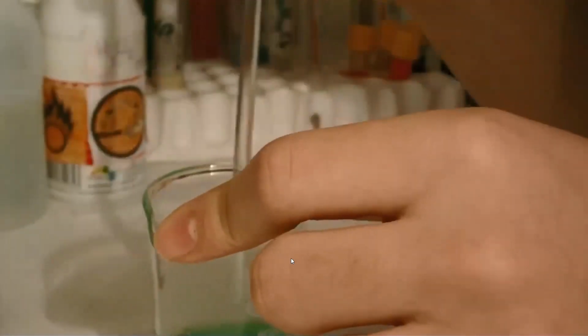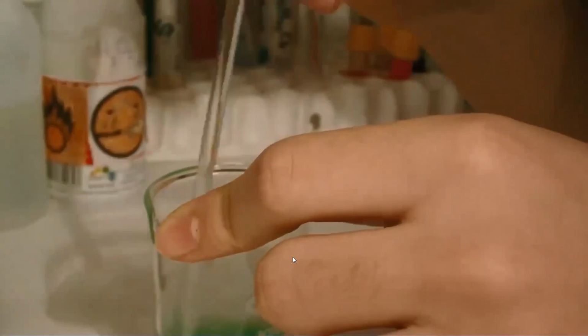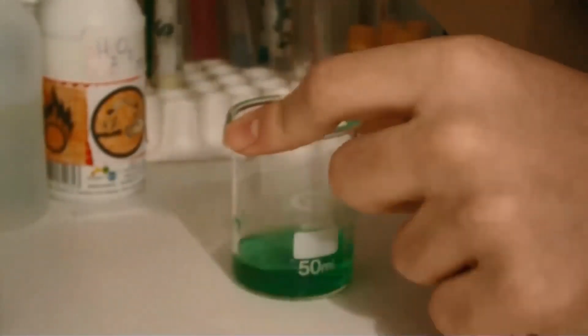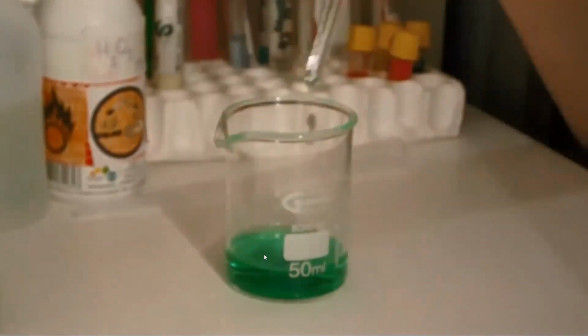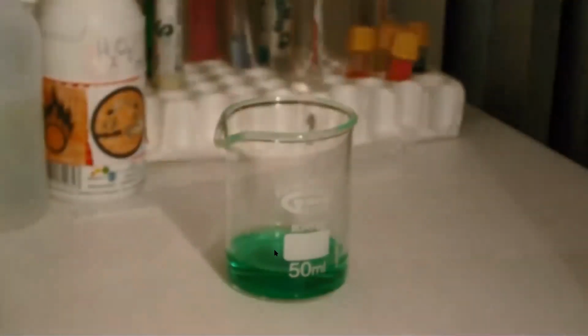Yeah, it turns to green color. I don't know whether you can see it in the video below. Okay, now it gives green color. Do you see that? So this green color is due to the CuCl4 2-.